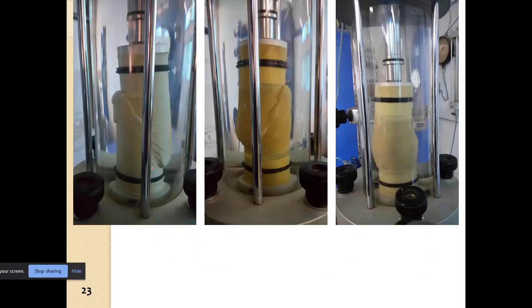So we need to do at least 3 tests at 3 different confinements. We go on increasing the confinement: sigma 3a is less than sigma 3b is less than sigma 3c, and then we will have the loads here.